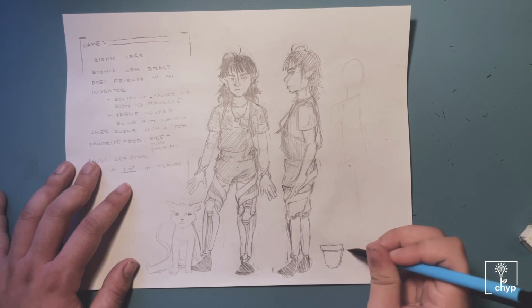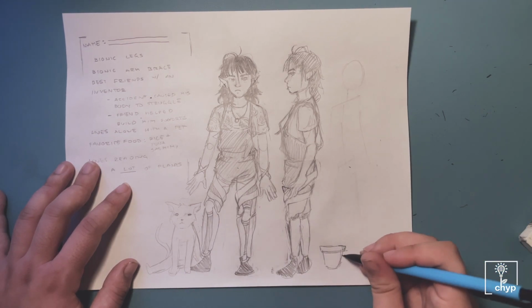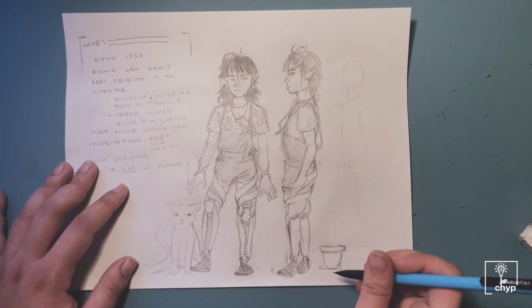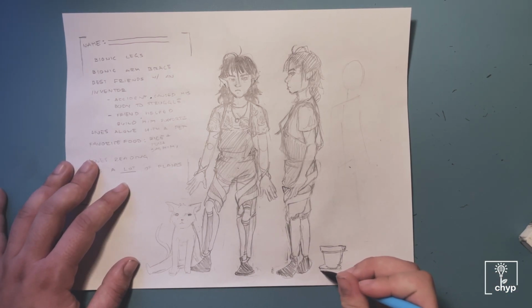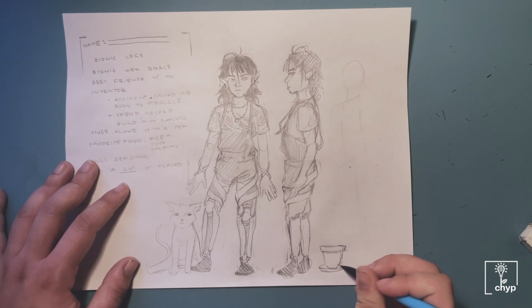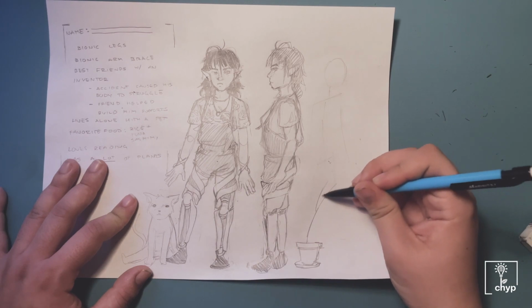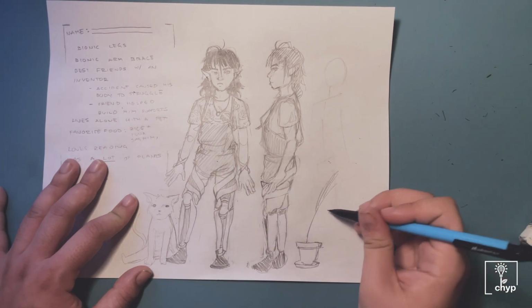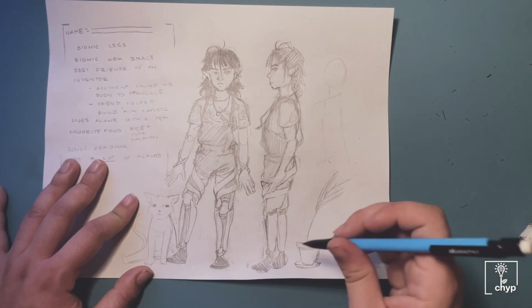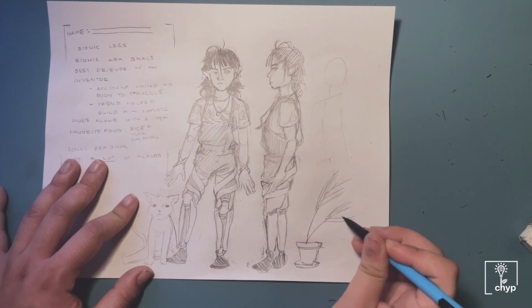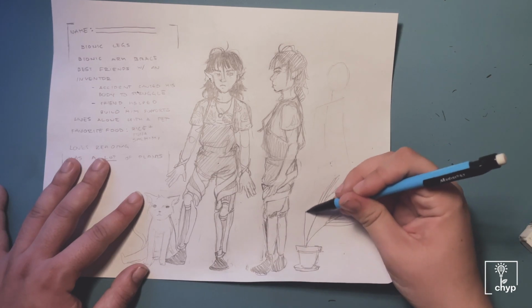I'm looking right next to me. I think I will draw it with a palm. This is a plant that I have that I've been working on, reviving a little bit.